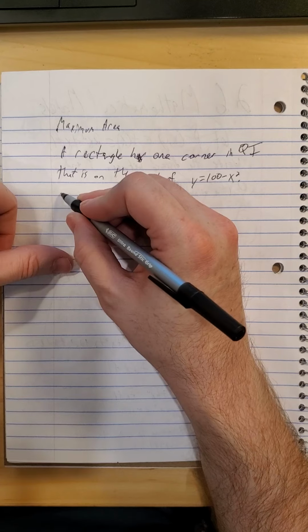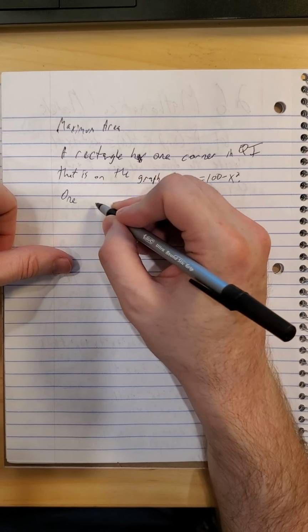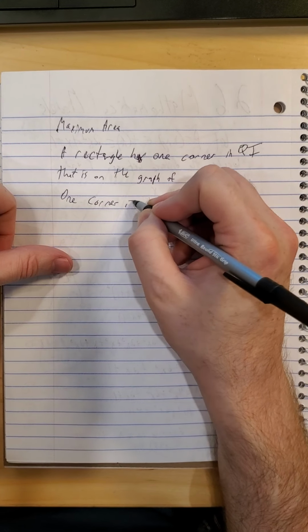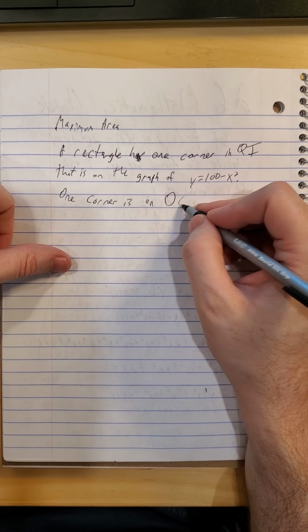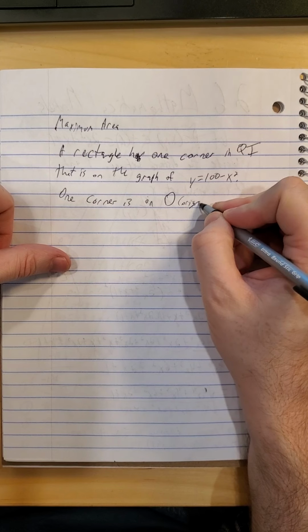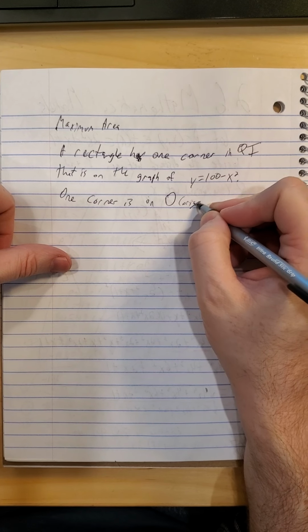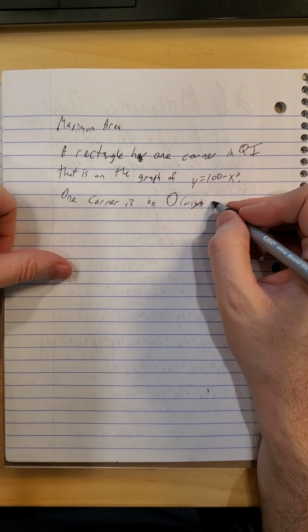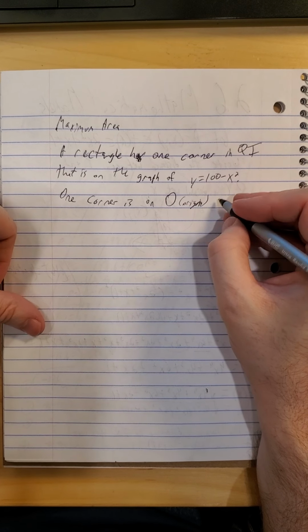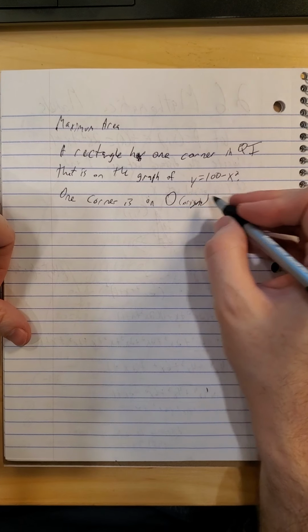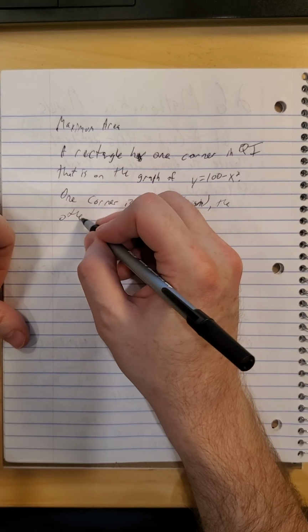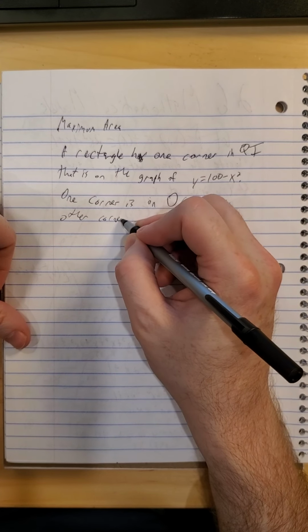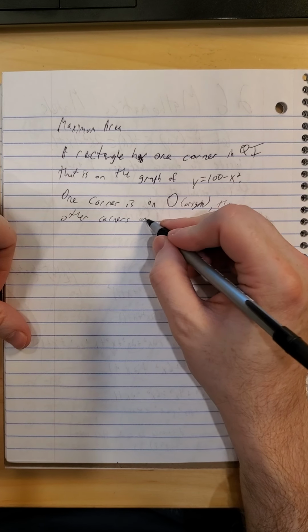Let's see, one corner is on the origin O. And the other points are on the axes. The other corners specifically.